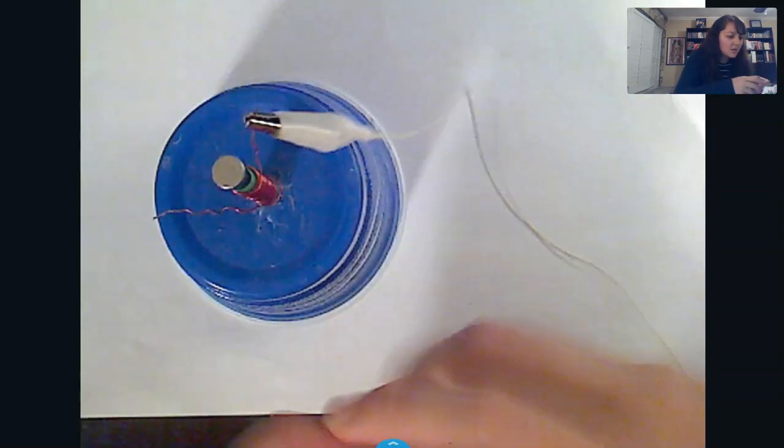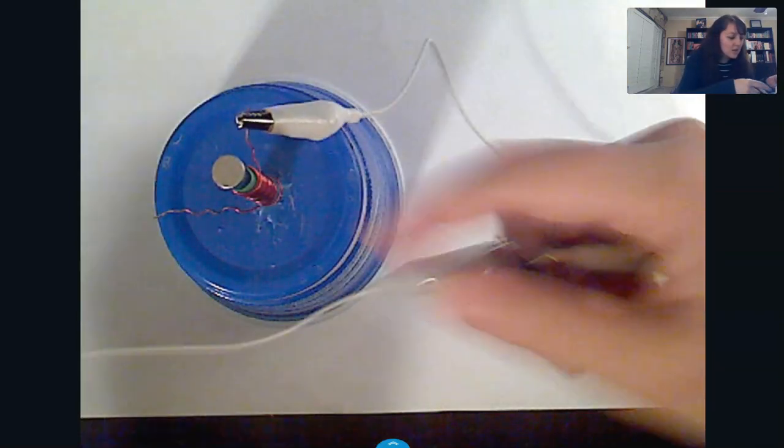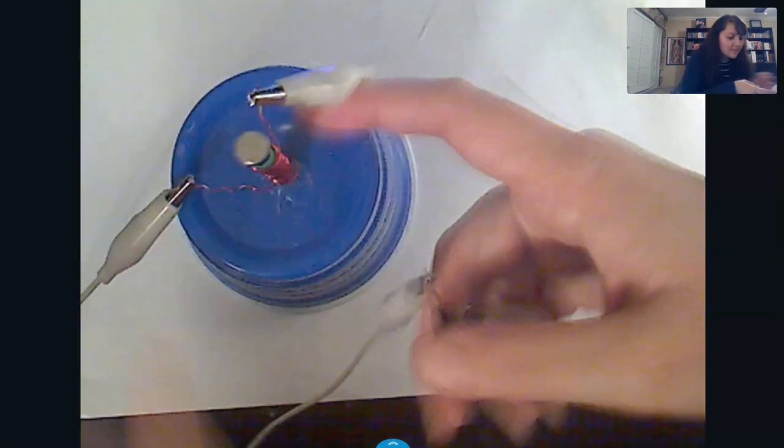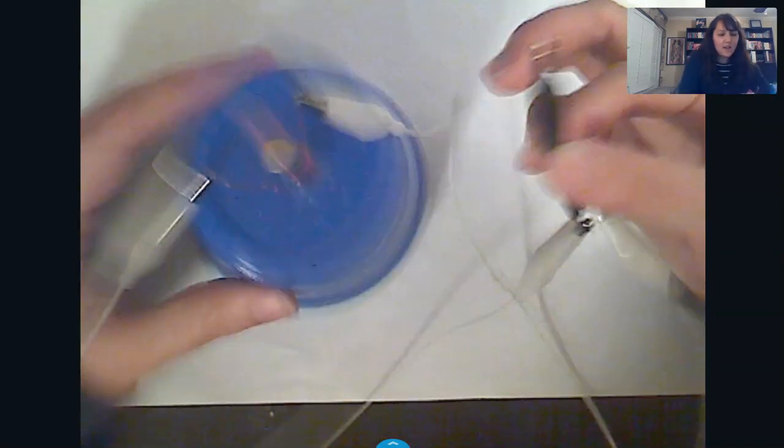I happen to have a few alligator clips from our last unit, so I thought, what the heck? There are two wires here and two open wires here. By doing that, I've made something that looks kind of like a speaker, as it turns out.